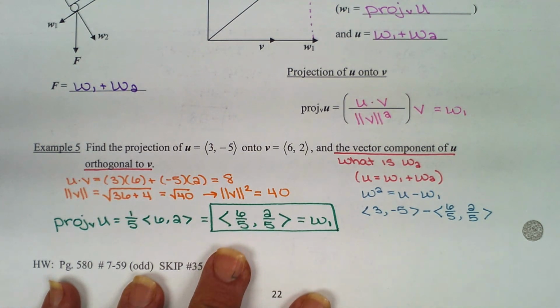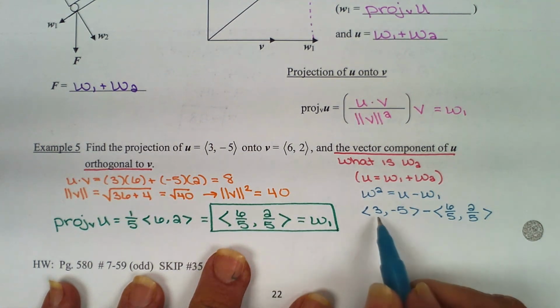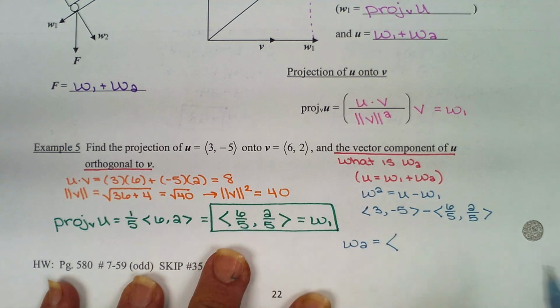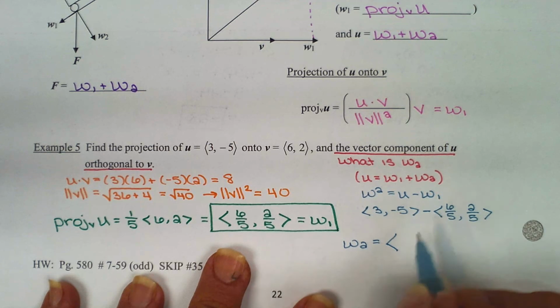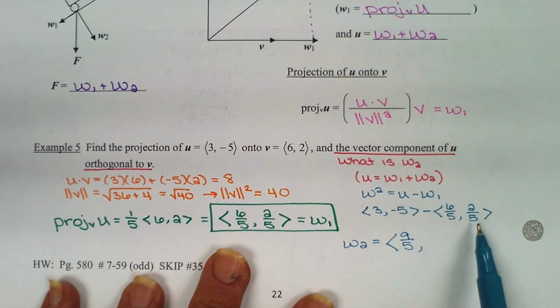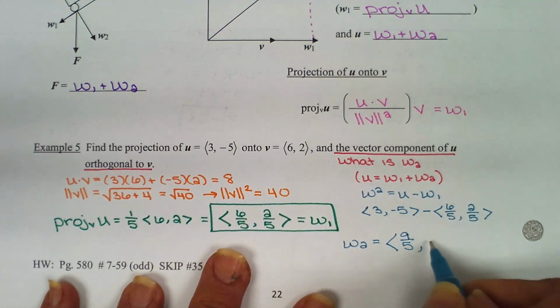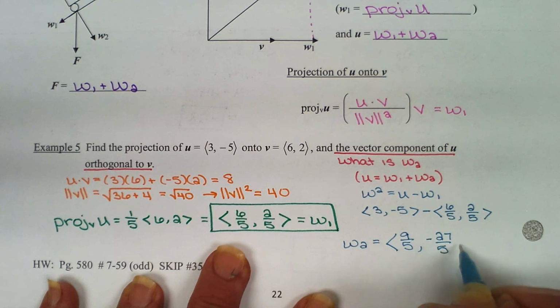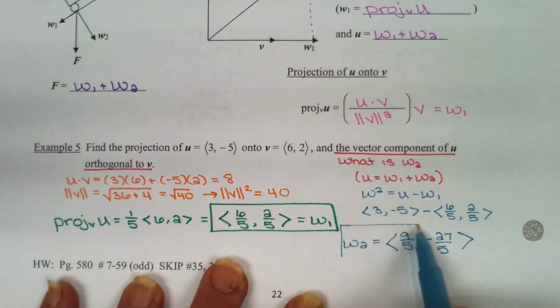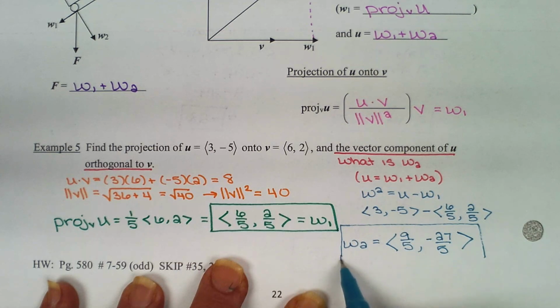Let's label it W2 equals. For our x component, we take 3 minus 6/5, which ends up at 9/5. For our y component, we take -5 minus 2/5, which with a common denominator gives us negative 27/5. So that is the vector component of U orthogonal to V.